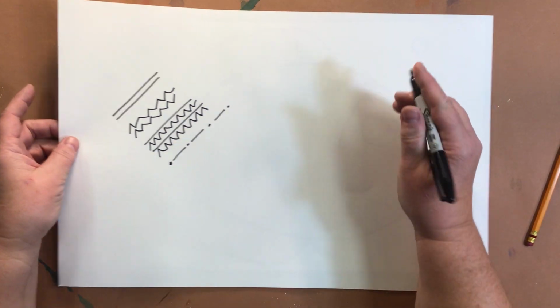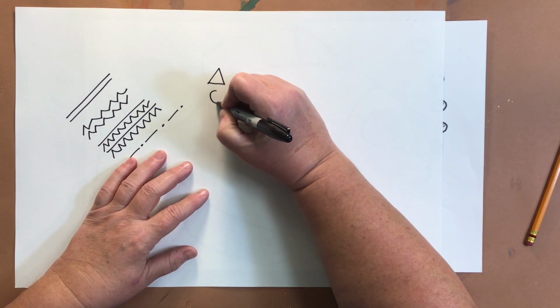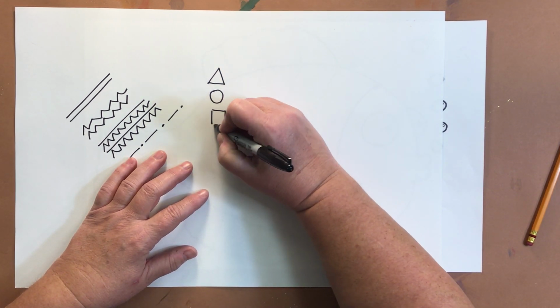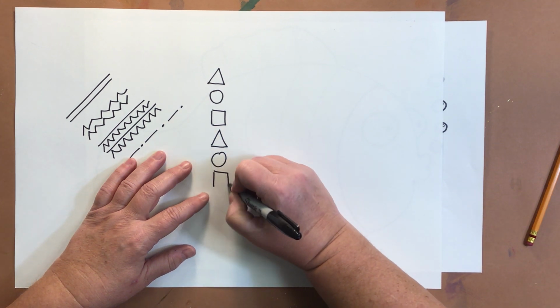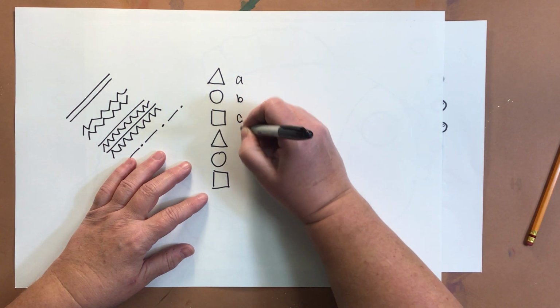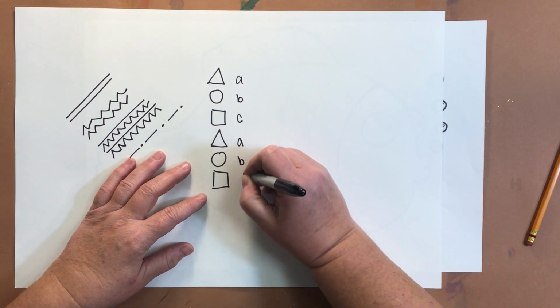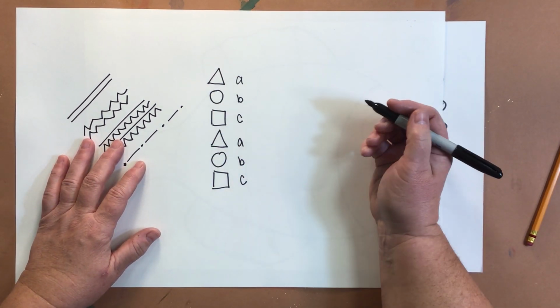We can also use shapes. I could do something where I go triangle, circle, square, triangle, circle, square. And that would be an A, B, C pattern. So you could use shapes that you know.